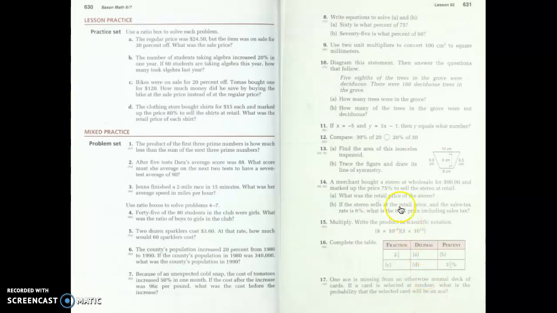All right, so guys, go ahead and do that lesson practice right now. Please draw out your boxes. Make sure that you're taking time to understand what these problems mean in context, because it's easy to do the math and totally miss what the question is asking us to do. So do your lesson practice, make sure you check it, and then do your mixed practice.